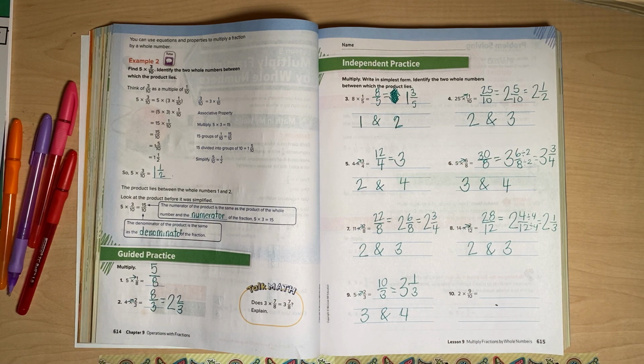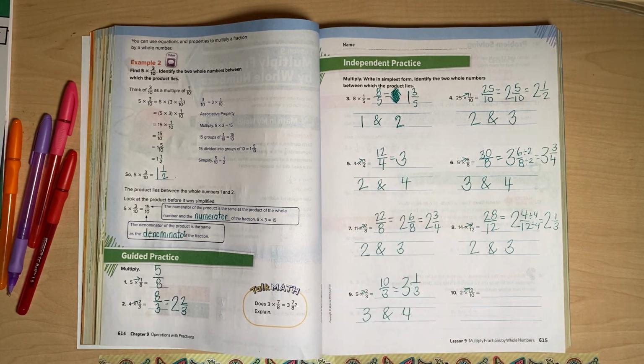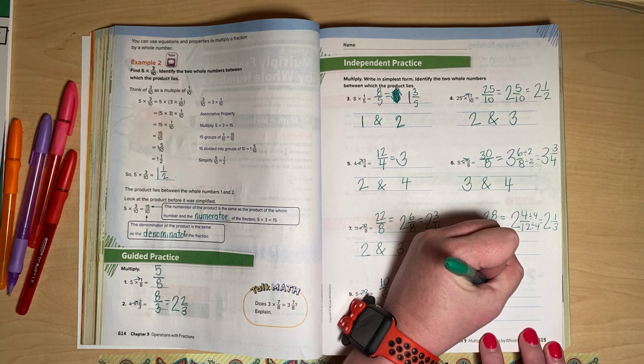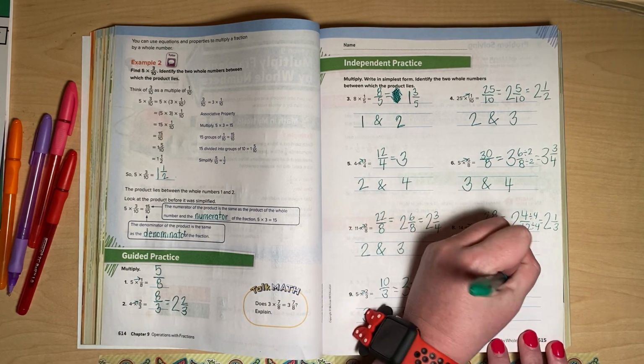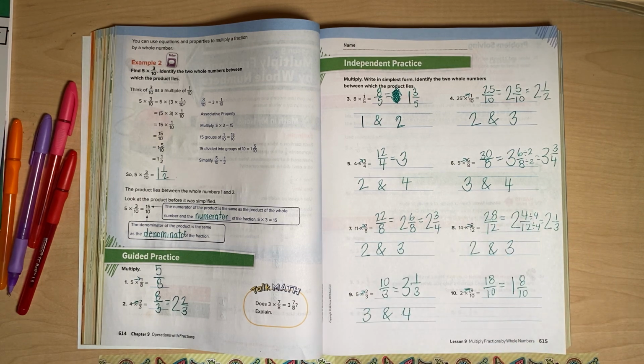All right, final one on this page. 2 times 9/10. All right, 2 times 9, because whole number times numerator. 2 times 9 is 18/10. 10 goes into 18 one full time. There's 8 left over, and we have a denominator of 10.